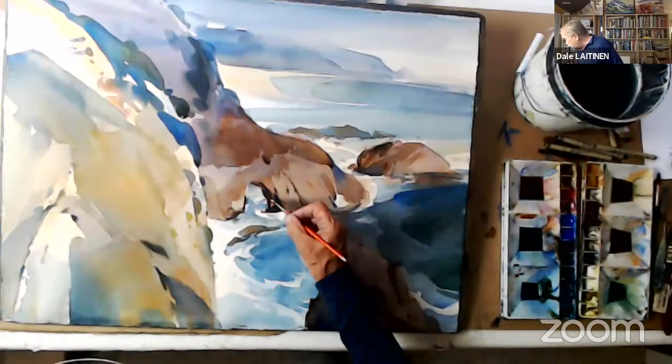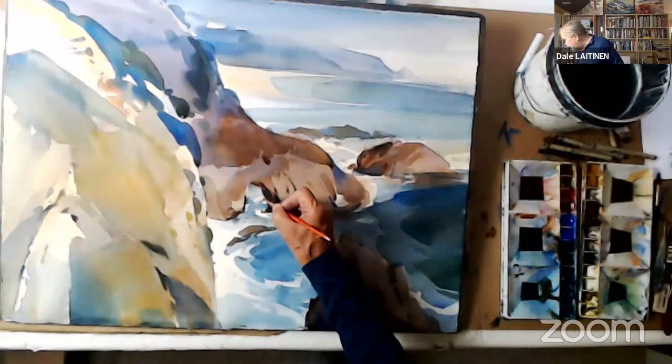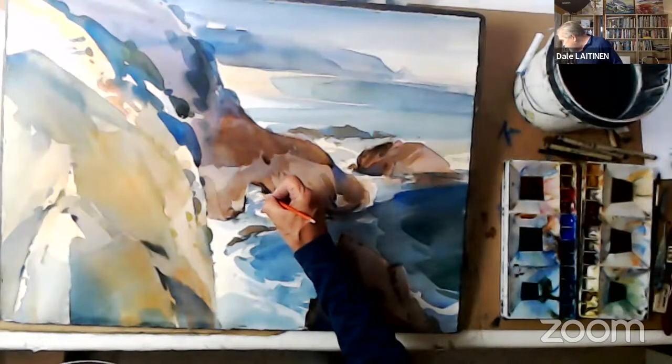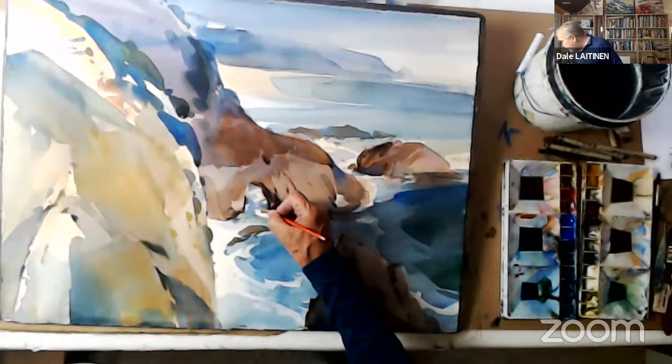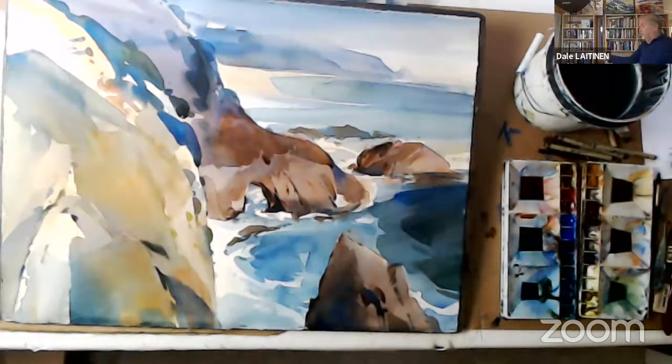So I mix it with whatever color I need on my palette. In this case, I'm just basically using a pure white because the underpainting will show through anyway. So I just want to show the water coming through that there.